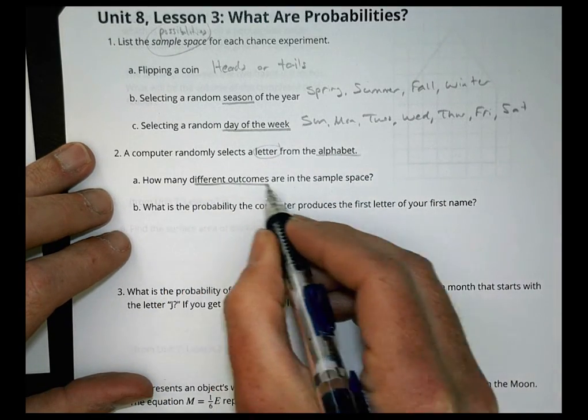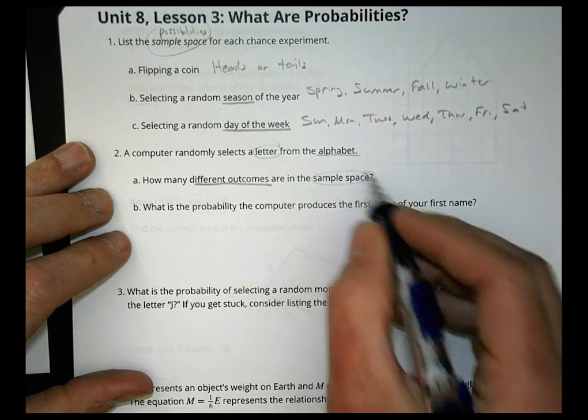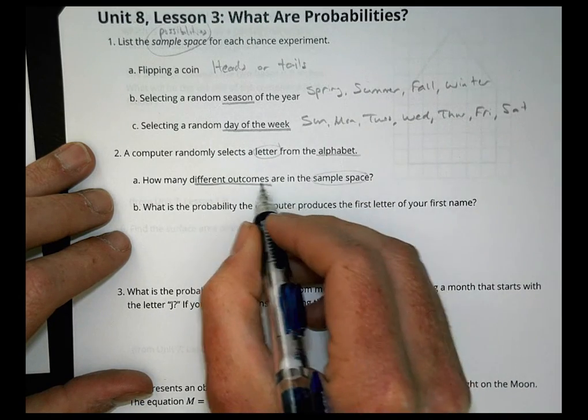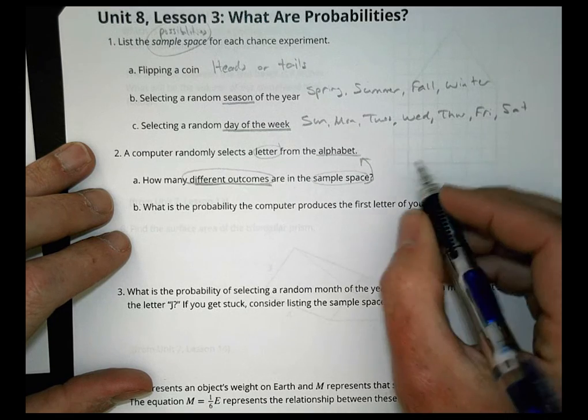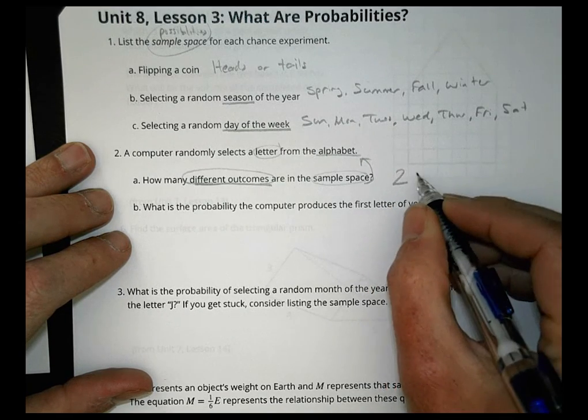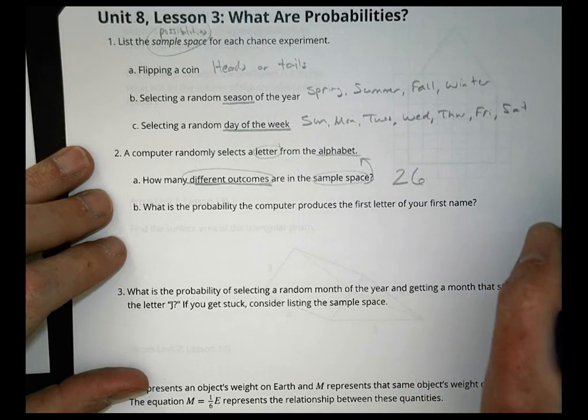How many different outcomes are there in the sample space? Now, you don't have to list the sample space. It just wants to know how many different outcomes there are. Well, how many letters in the alphabet? Hopefully you know there are 26 letters in the alphabet.